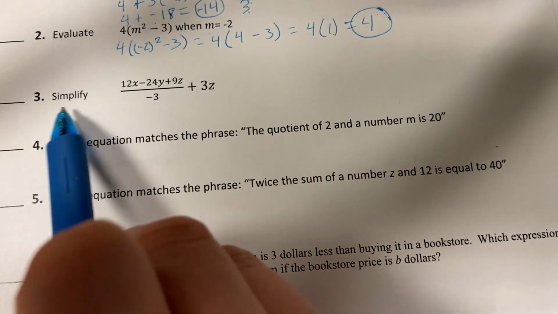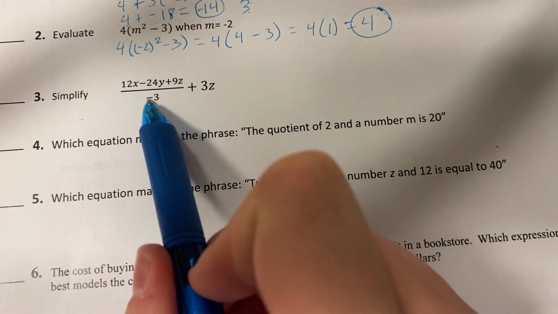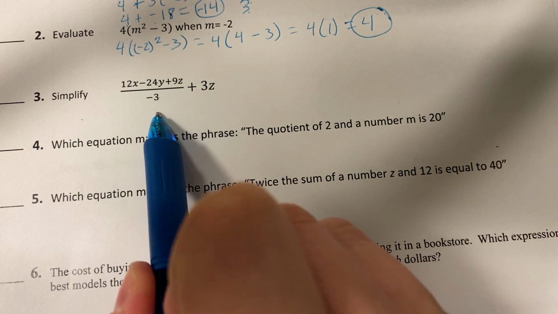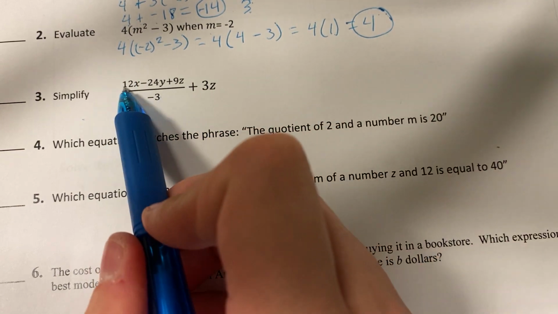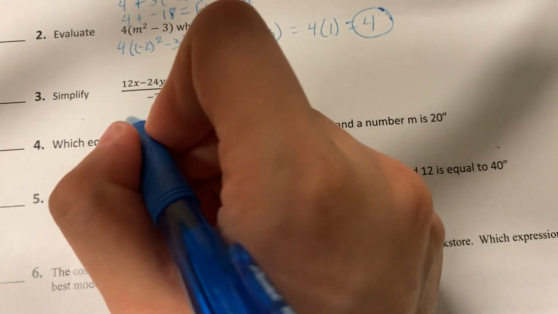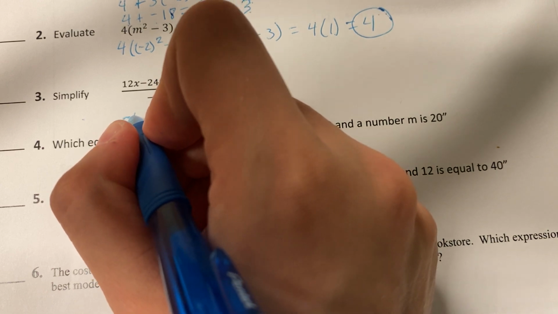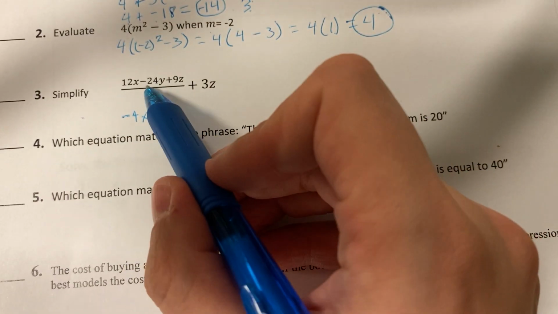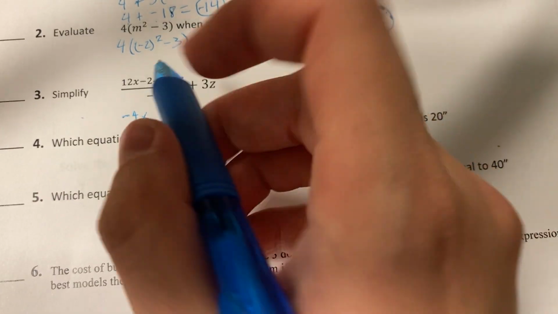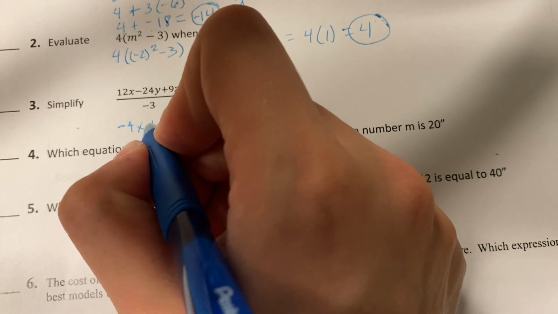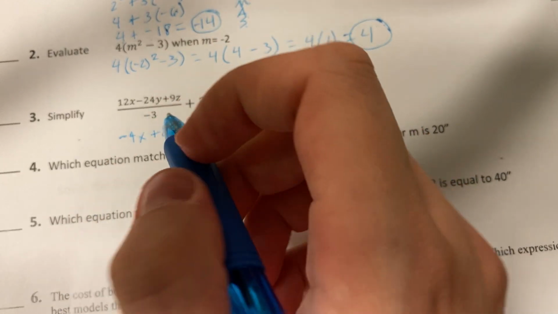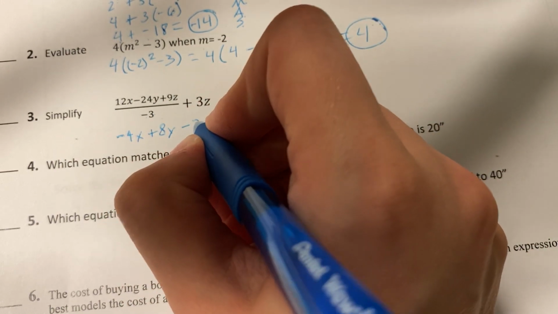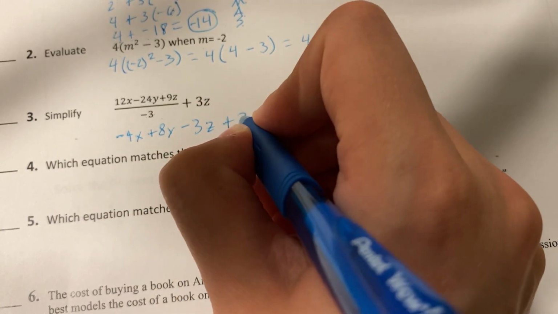So it says simplify. So when we're looking at this, you're going to see, okay, this is telling me to divide each one of these terms by -3. So let's just do that. So 12 divided by -3 is -4. And I'm going to keep the variable. -24 divided by -3, this is a negative divided by negative, so this becomes a positive 8y. 9 divided by -3 becomes -3z plus 3z.